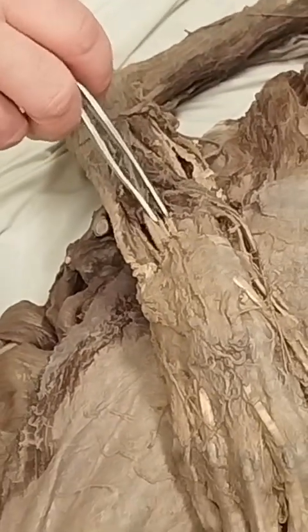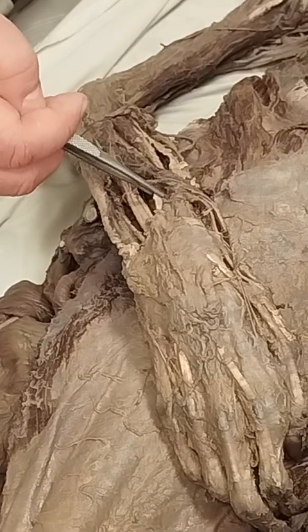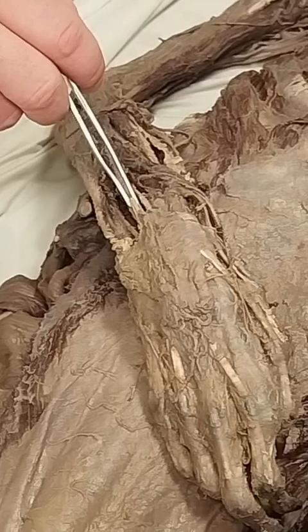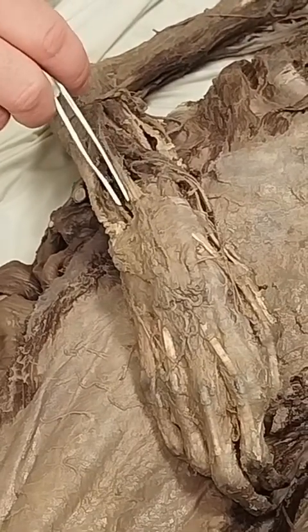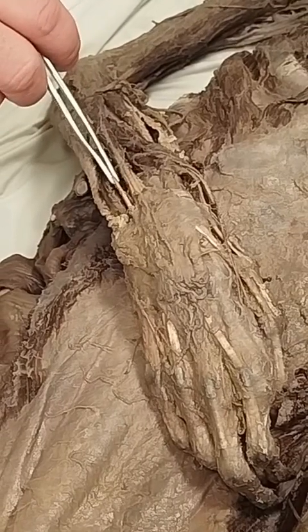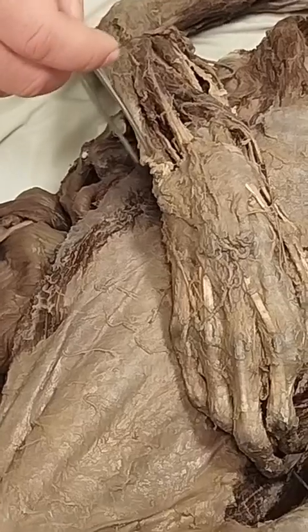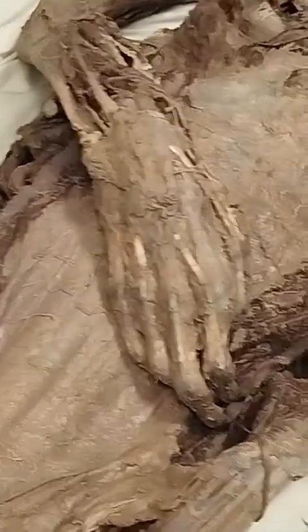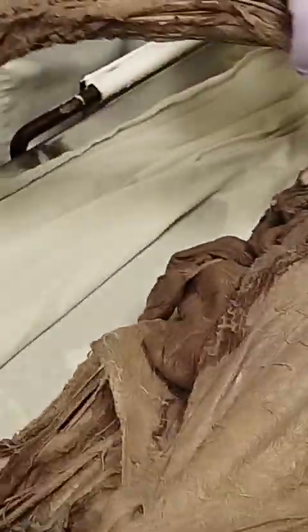In third canal, only 1 tendon, that is musculus extensor pollicis longus. In fourth canal, 4 tendons of musculus extensor digitorum and 1 tendon of musculus extensor indicis. In fifth canal, 1 tendon for musculus extensor digiti minimi, and in sixth canal, 1 tendon for musculus extensor carpi ulnaris. And last, muscles of the hand.